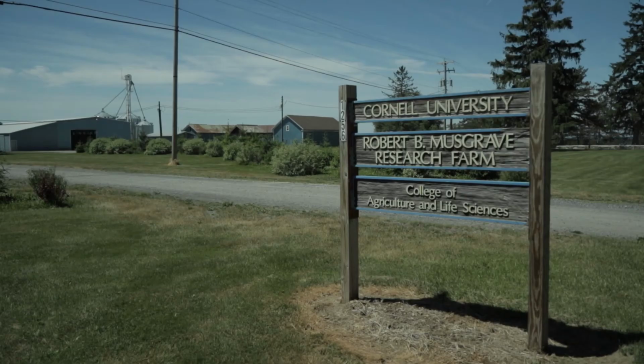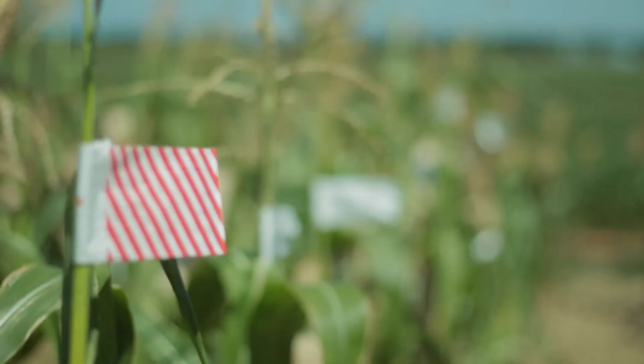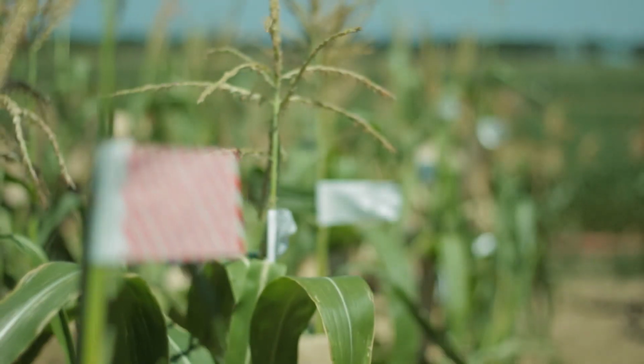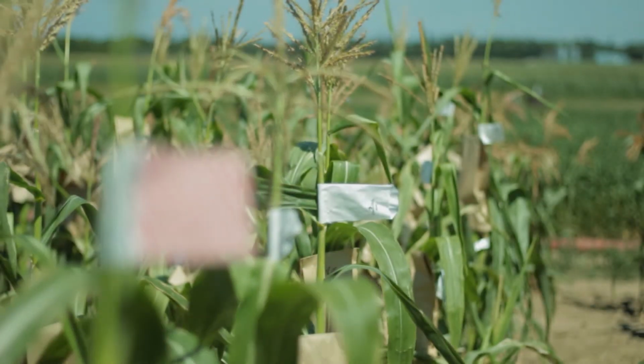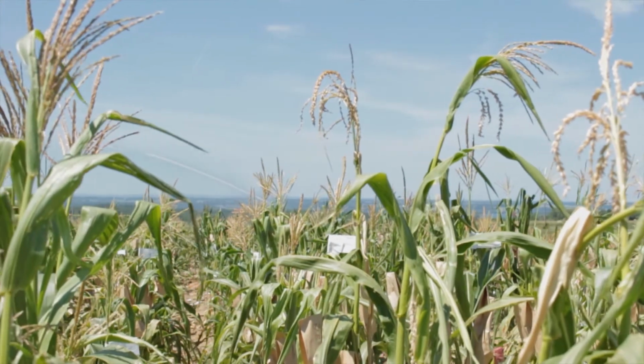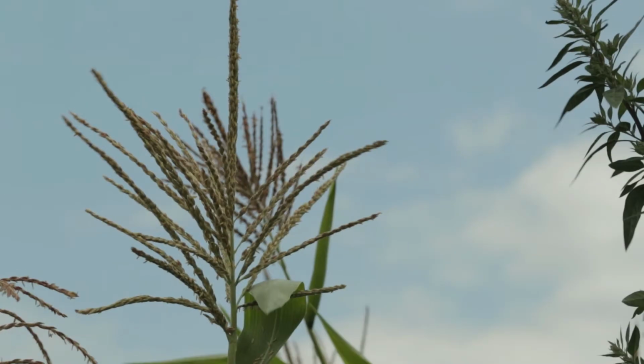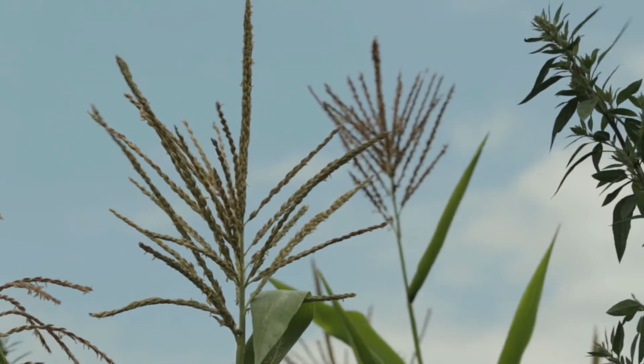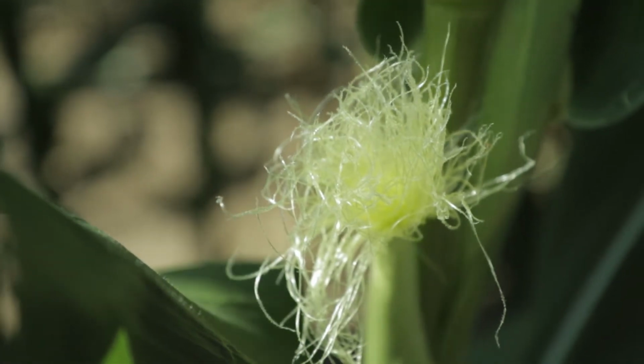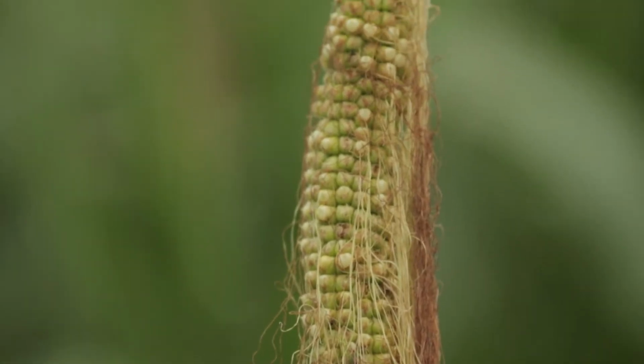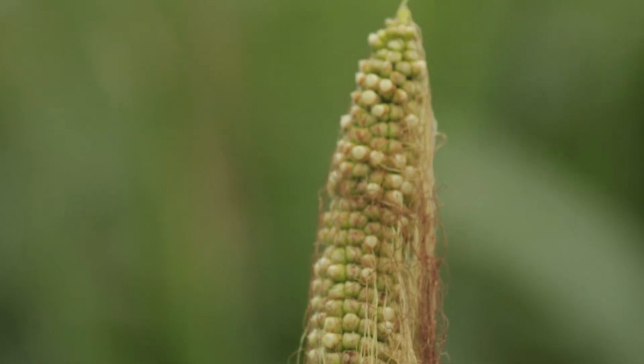So the type of work we do out at the Musgrave Research Center is essentially we're trying to figure out how natural changes in DNA allow a plant to grow in different environments and produce different phenotypes. You'll hear everybody say the word phenotype, and what that really just means is a physical attribute. So a phenotype in a person could be blue eyes and brown hair. A phenotype in corn could be how tall it is, could be when it flowers, could be the color of it. Any physical representation that we can measure is a phenotype.